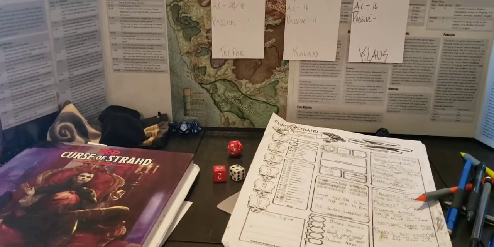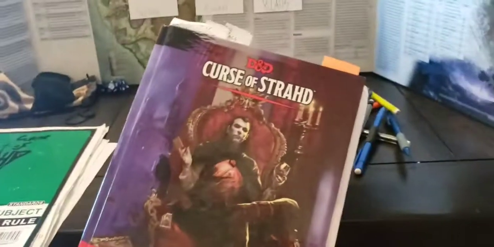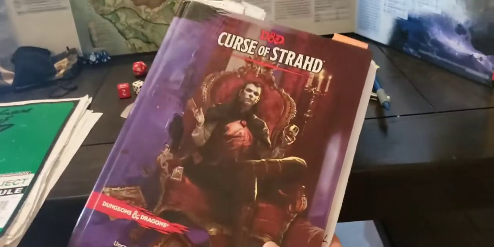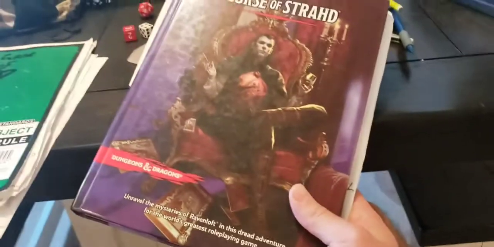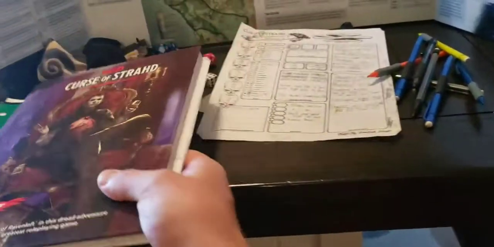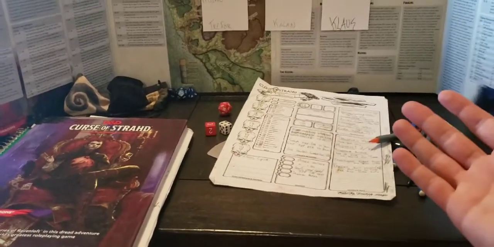As far as maps and stuff, we use Roll20. I just purchased this book, Roll20. It was like $25 on that website, and we just display everything through a TV and use Roll20. So that's where the magic happens.